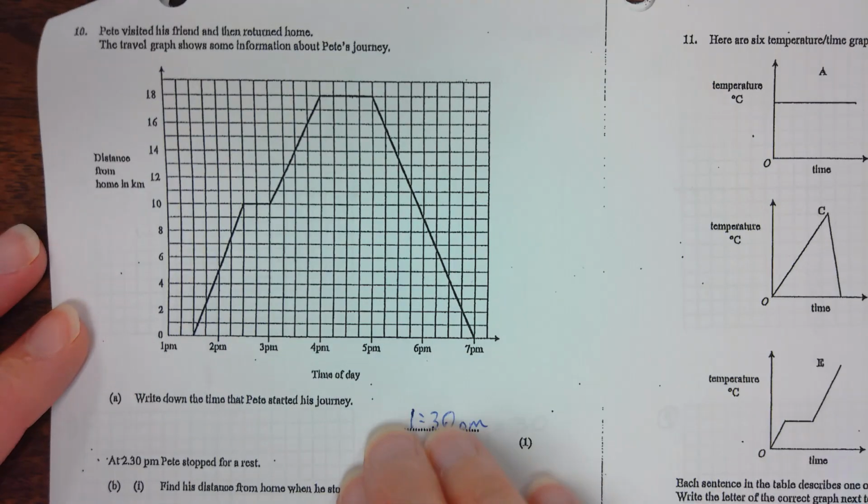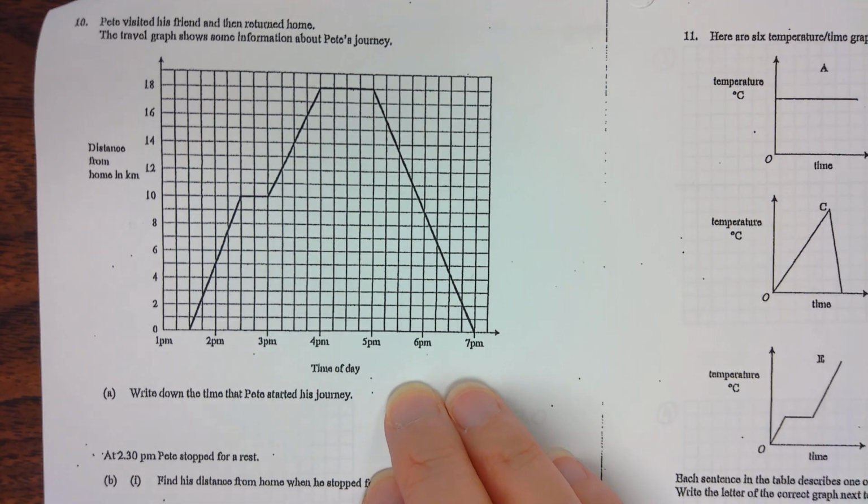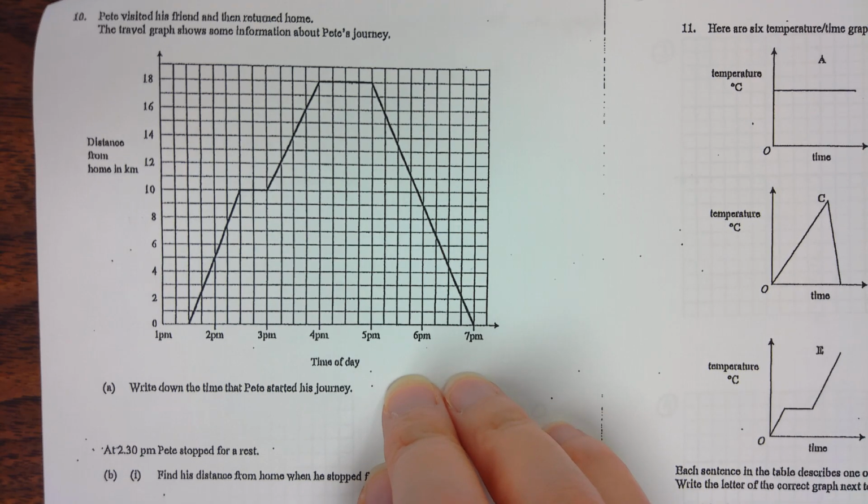On the back right, oops, sorry. Grant, at what time did he start his journey? What time did he start? Grant? With the headphones? Yeah.